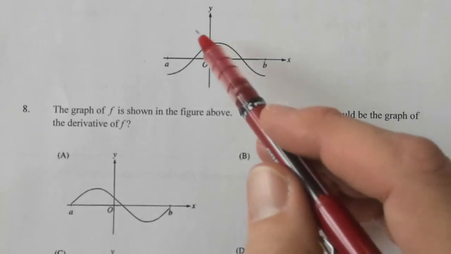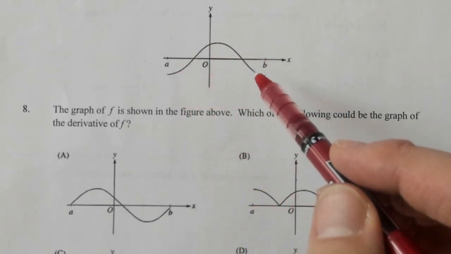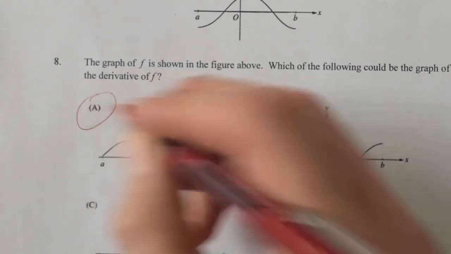Again, we have a graph which is only increasing and then decreasing. So we want a derivative which is positive and negative only. So we're going to pick option A.